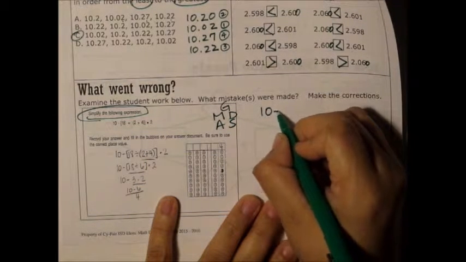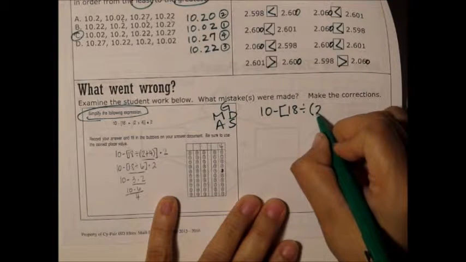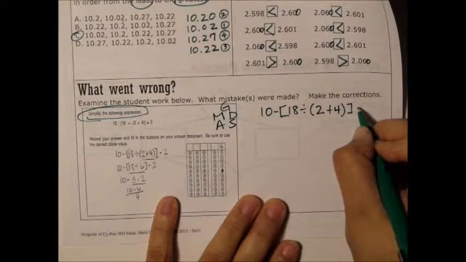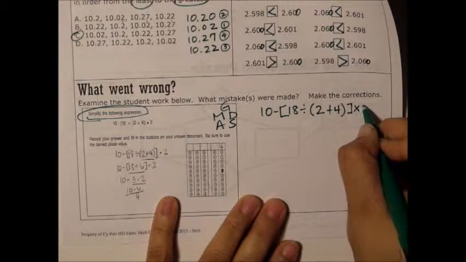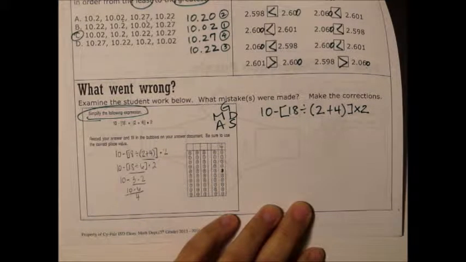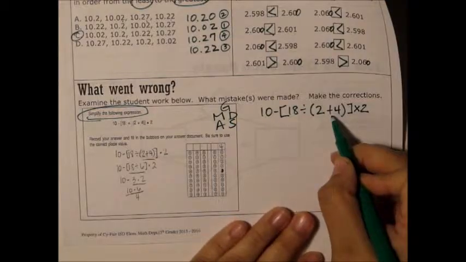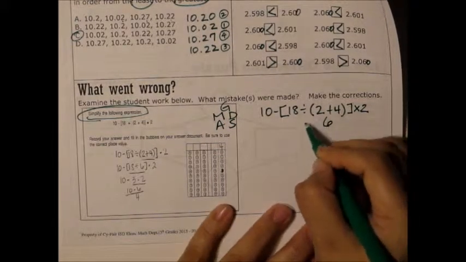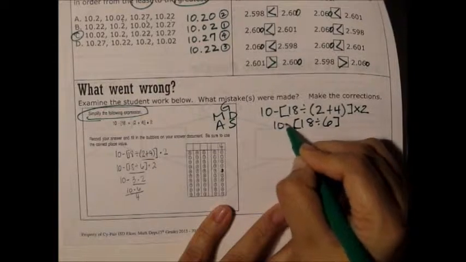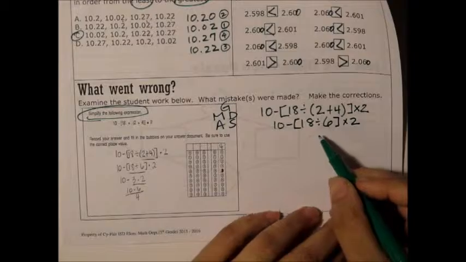10 minus bracket of 18 divided by parentheses of 2 plus 4 bracket, and the strong dot, I know that means the times, so I'm going to put times 2, and then I start using my order of operations. I have 2 groups here. I'm going to start with the one that's in the middle. 2 plus 4 is 6, and then I rewrite. 18 divided by 6 is 3.